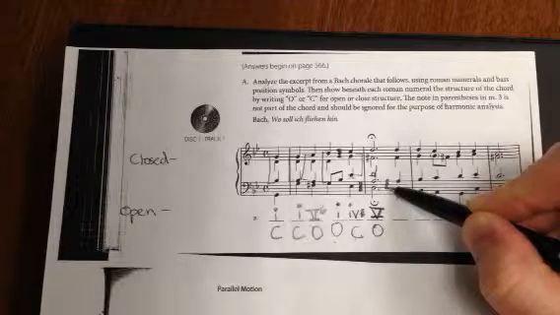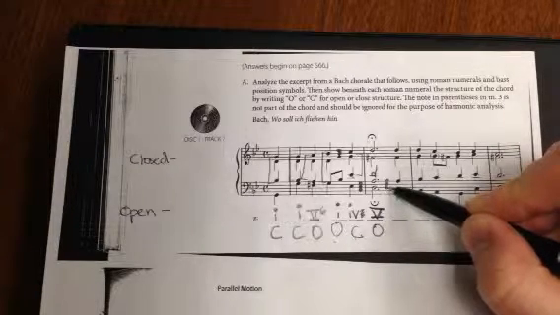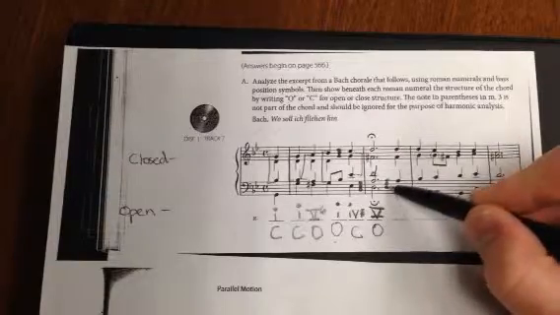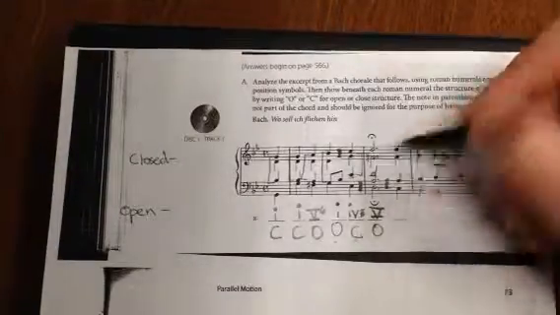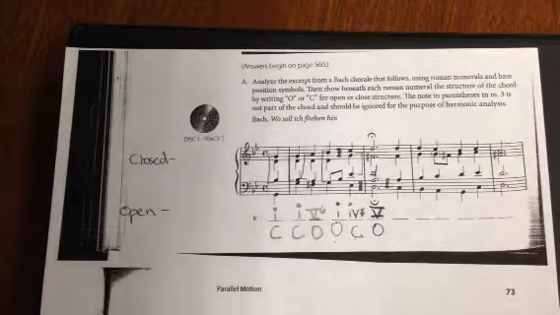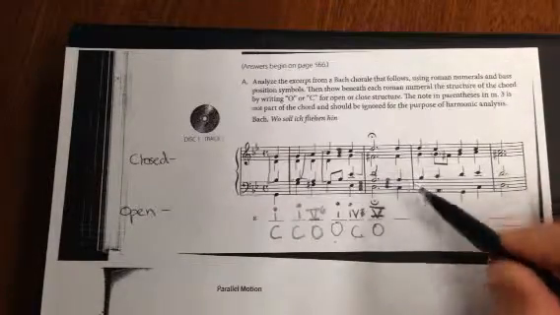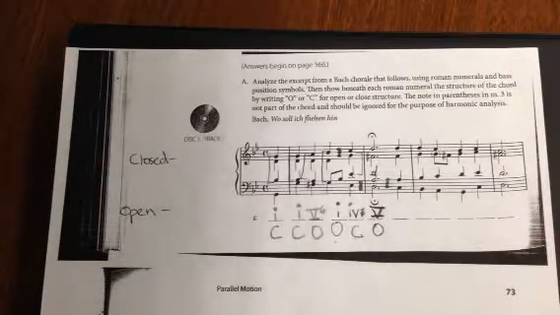We need to determine whether the Roman numeral is major or minor. So it's going to be capital because it's a major triad, D, F sharp, A. That F sharp makes it a major triad. We are going to then compare the bass note to the root. D and D are both the same, so there is no inversion there.